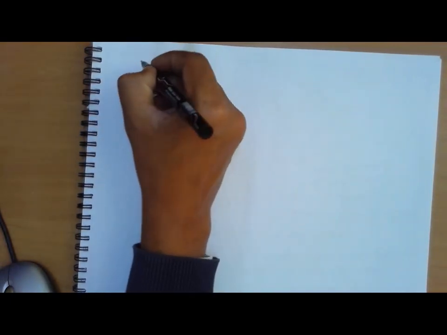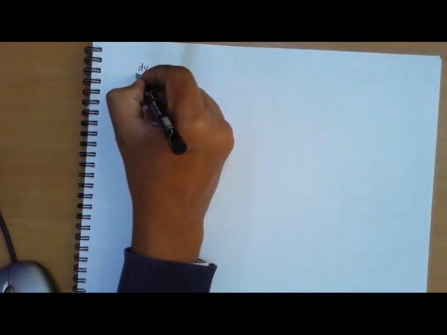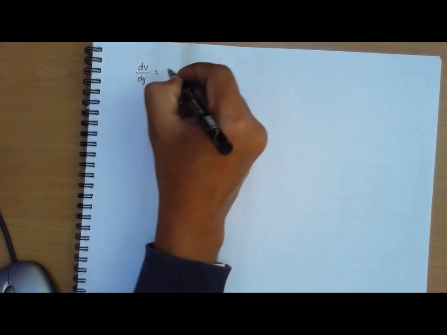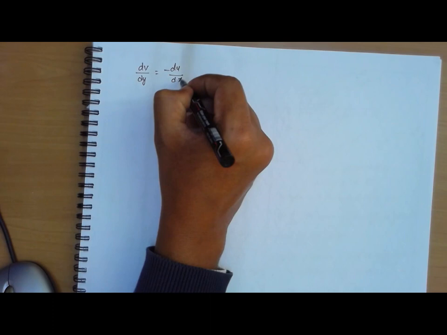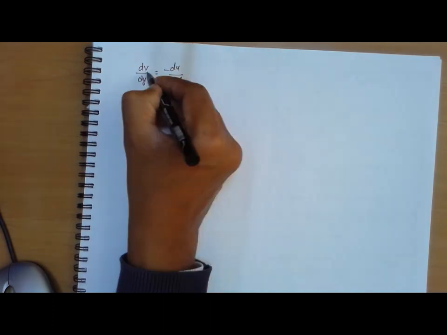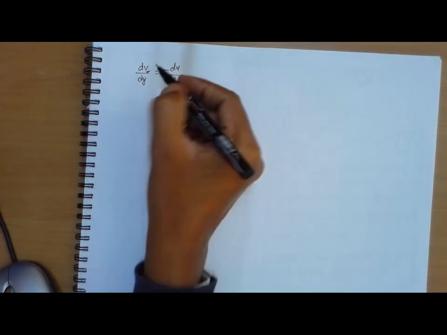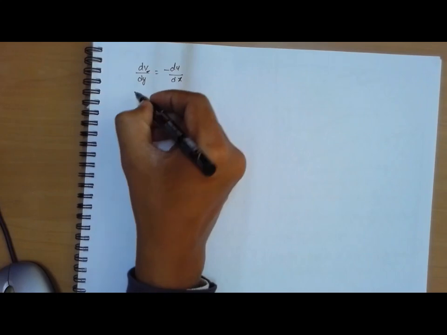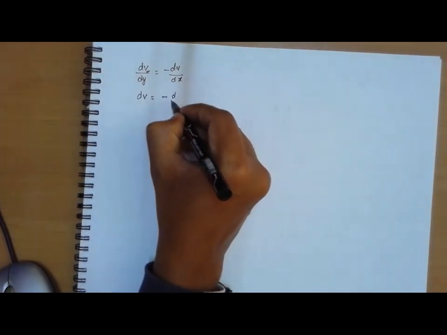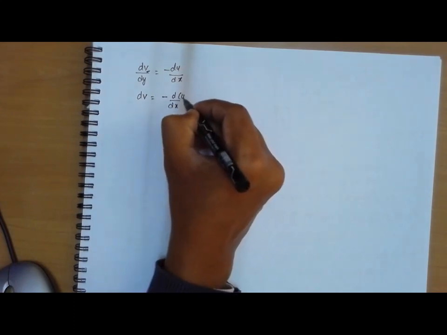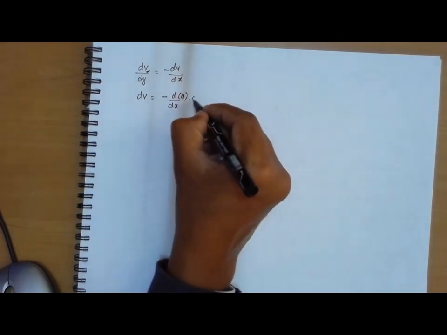So finally we know that dv by dy is equal to minus of du by dx, where you can write this elemental volume dv is equal to minus of d by dx of u into dy.